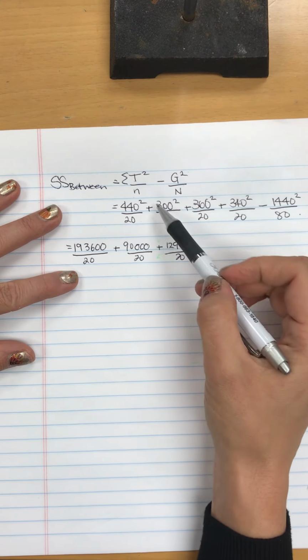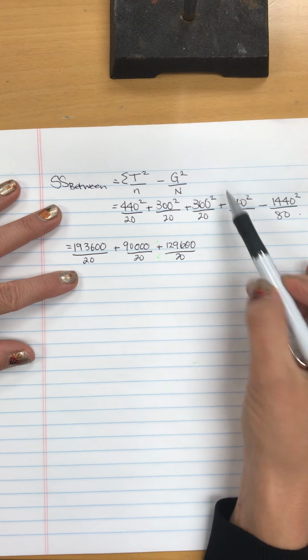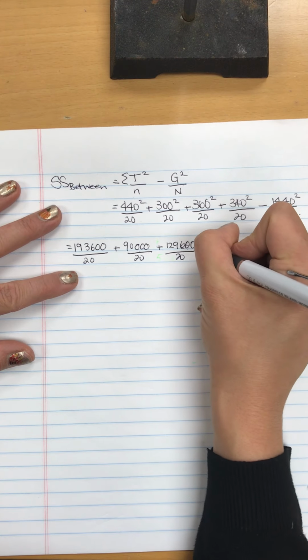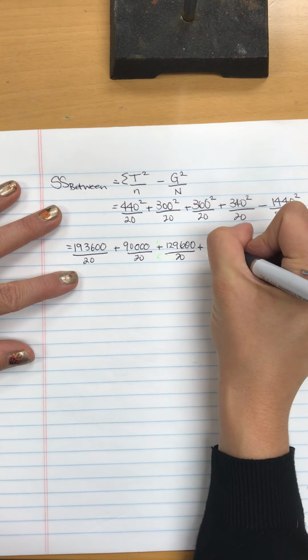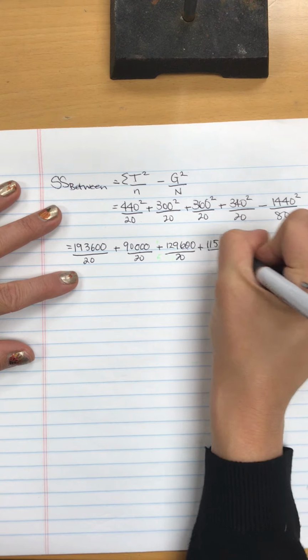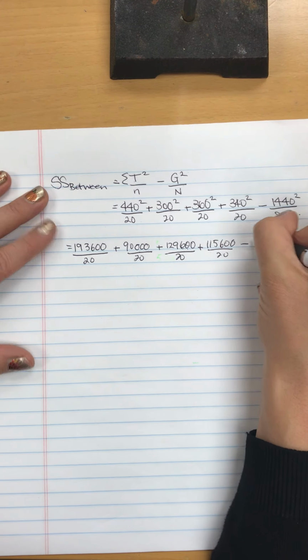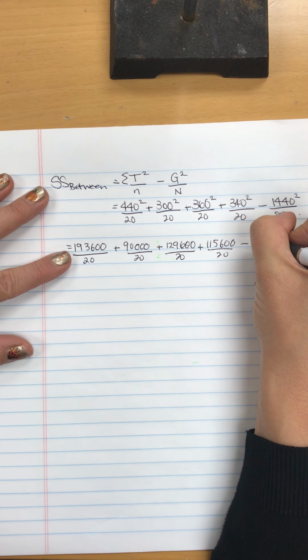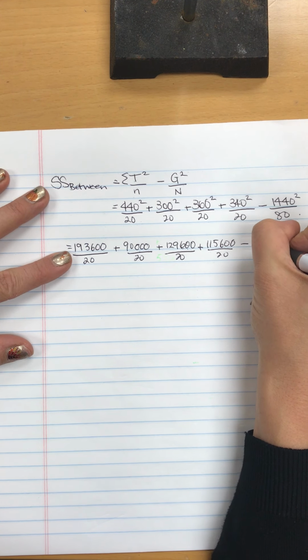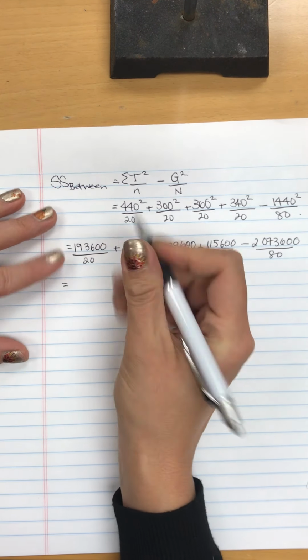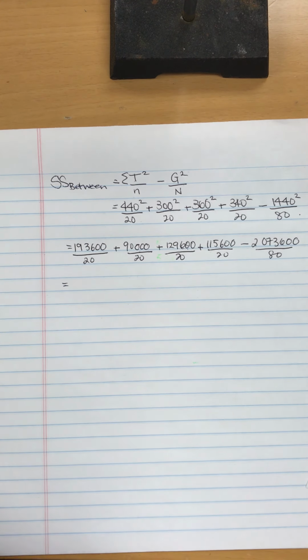So right here, this is 300 squared goes here, 360 squared goes here, then 340 squared goes right here. Subtract, and we already calculated this one out before when we were calculating SS total. So this, I haven't calculated out, but I will.